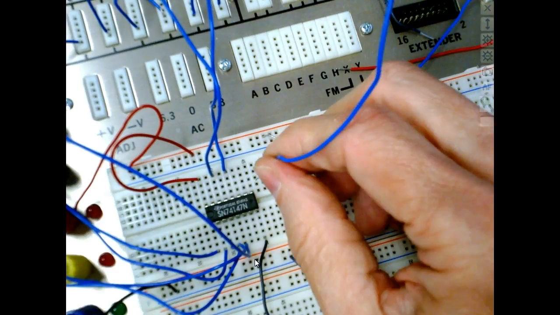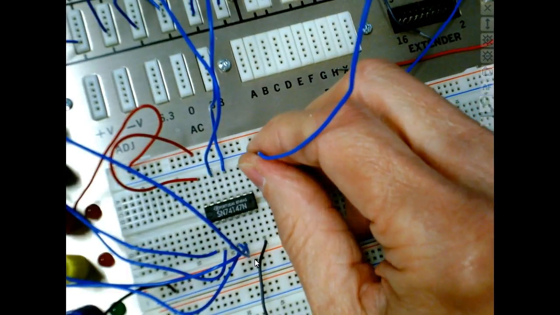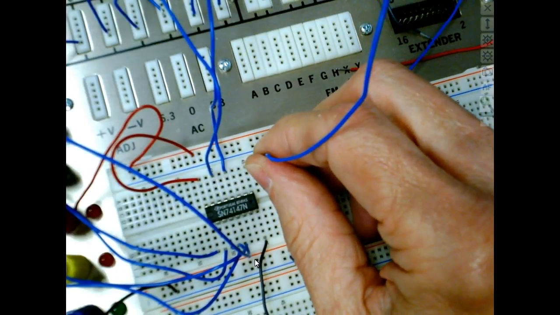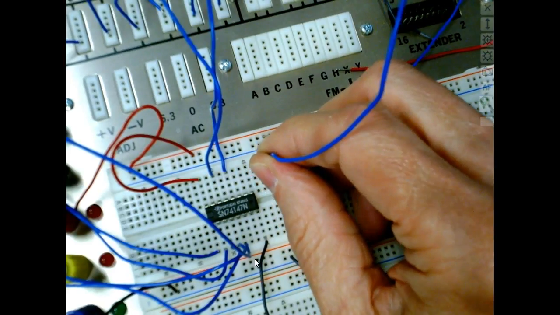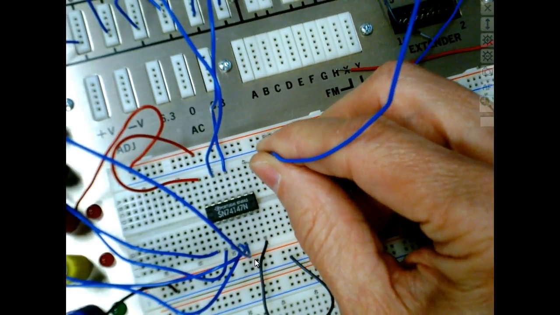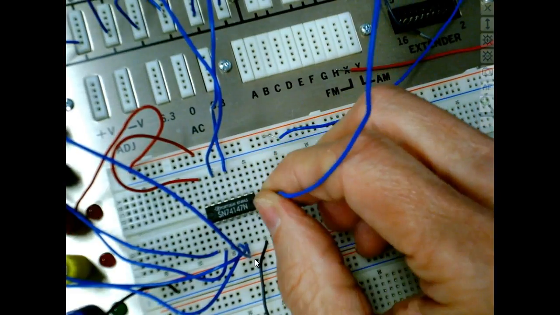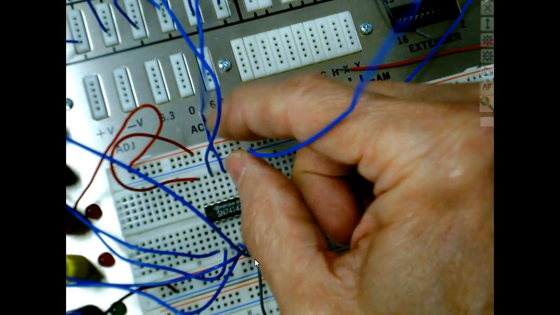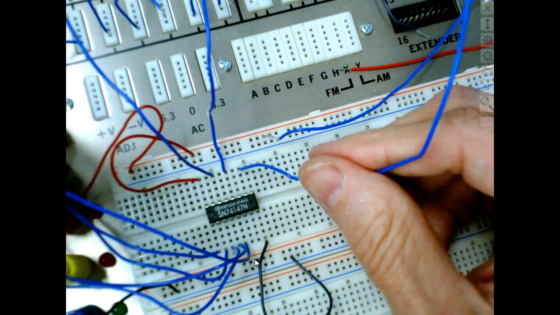So this is 9. Where does it go to? No, input 9 can't go to A. Input 9 goes to what? 10. And I've got a wire that's popped off somewhere.